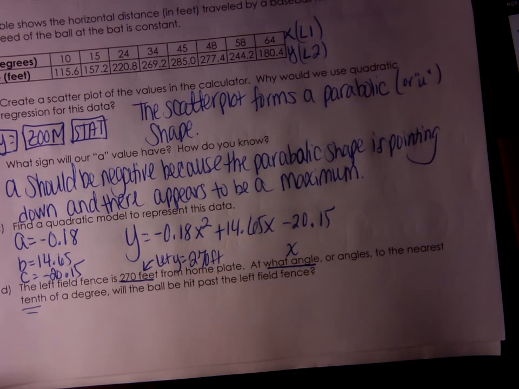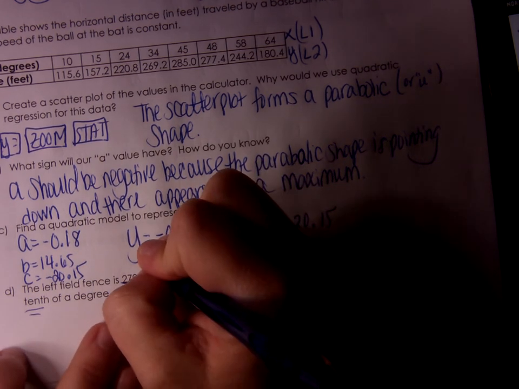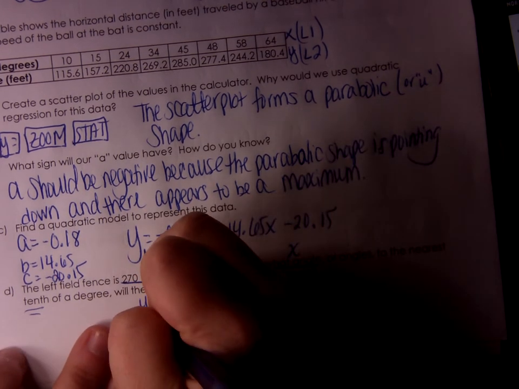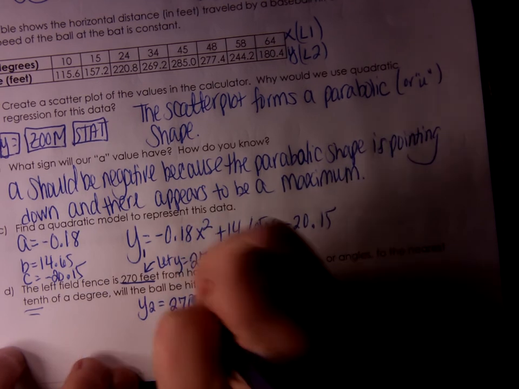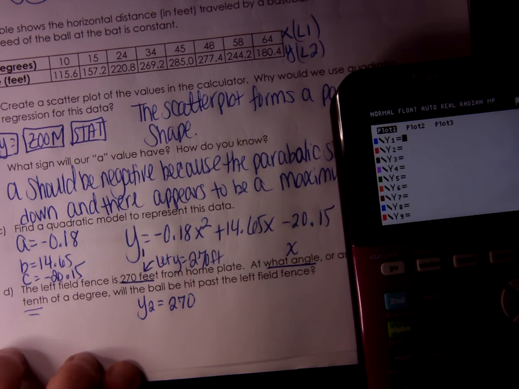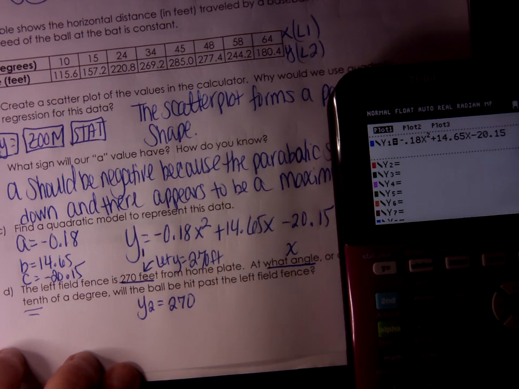So the best approach for this, in order for us to not have to use the quadratic formula and use our calculator to our advantage, is I want you to put in y1 the function that we wrote up here for letter C, and in y sub 2, I want you to let that equal 270. So we're going to press y equals, and in y equals, we're going to enter in our equation. I'm going to write negative 0.18x squared plus 14.65x minus 20.15. In y2, I'm going to enter in 270.